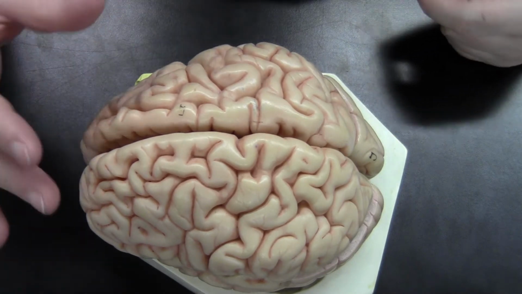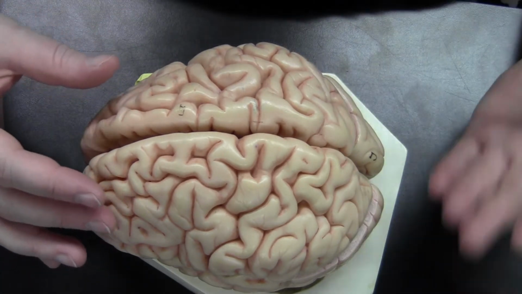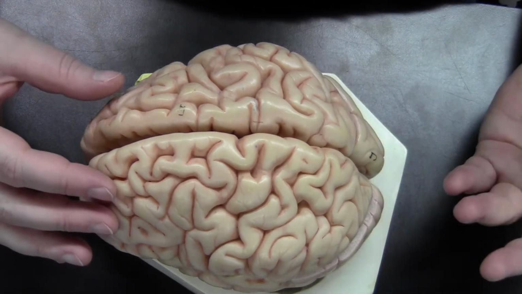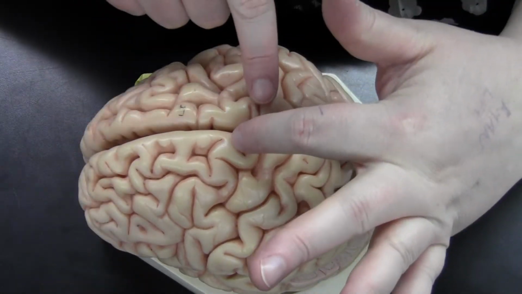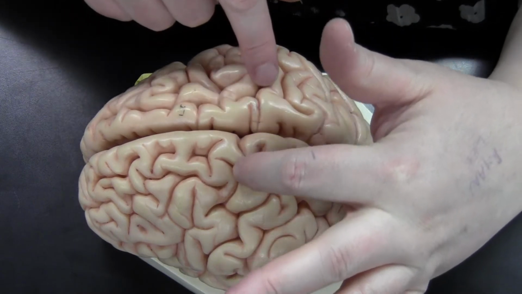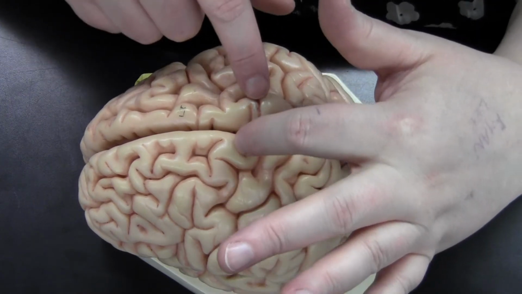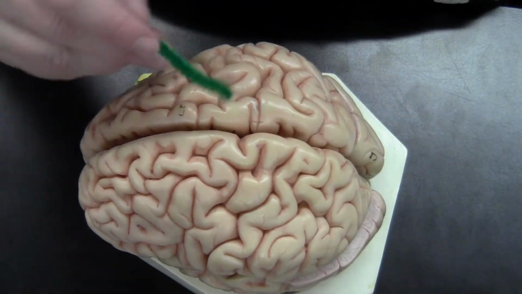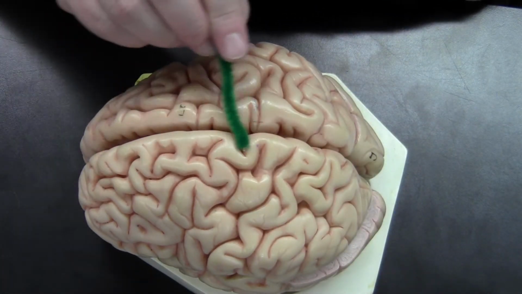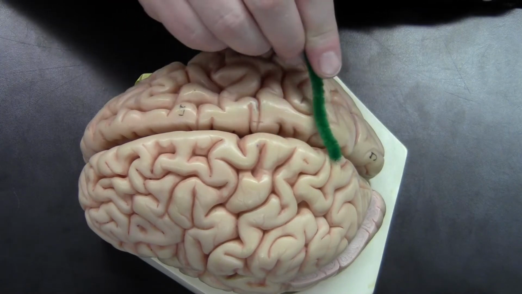How do you know where one lobe ends and another begins? There are grooves there called sulci that separate the two. Usually right here in the middle of the brain, there is a deeper sulcus called the central sulcus. Somewhere about here, there will be a central sulcus, and that will separate your frontal lobe from your parietal lobe.